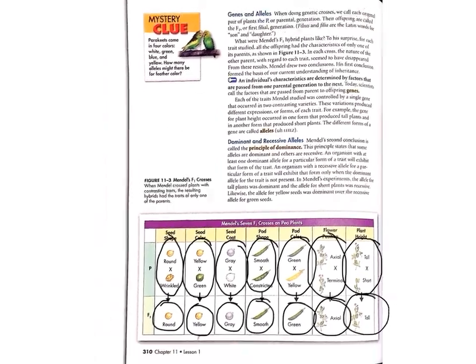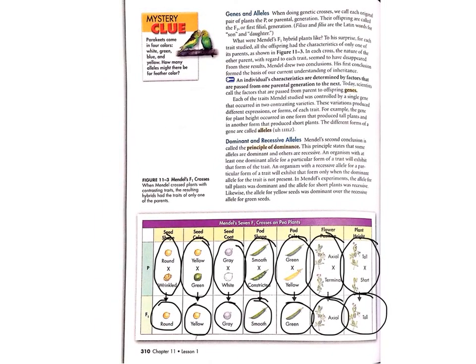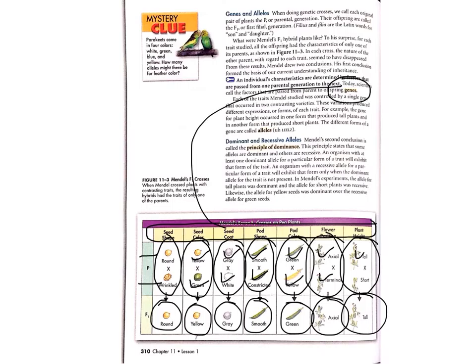So to practice our vocabulary, if you take a look at all of these headings, seed shape, seed color, seed coat, pod shape, pod color, flower position, and plant height, these are the genes. Each of these types, round, wrinkled, yellow, green, gray, white, smooth, constricted, green, yellow, axial, terminal, tall, short, these are the alleles, the two different forms of the gene. So the gene may be for seed shape, and the alleles are round and wrinkled.